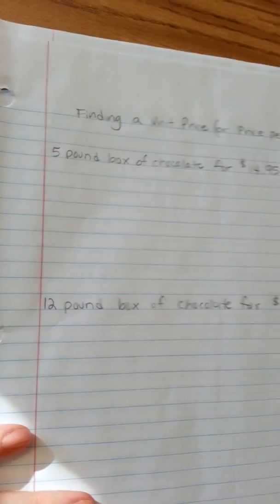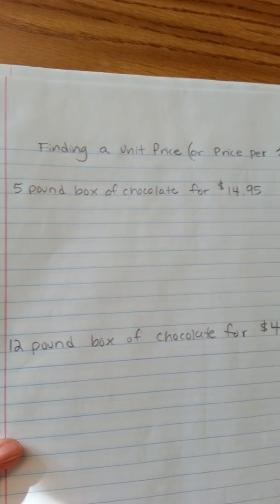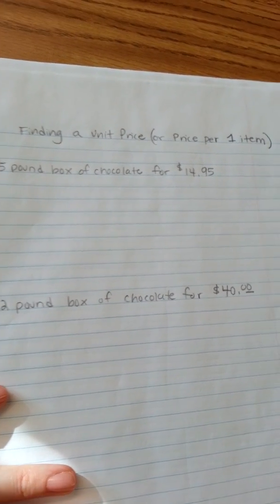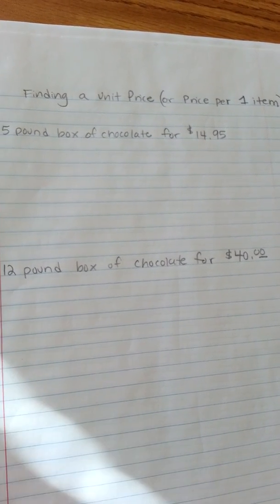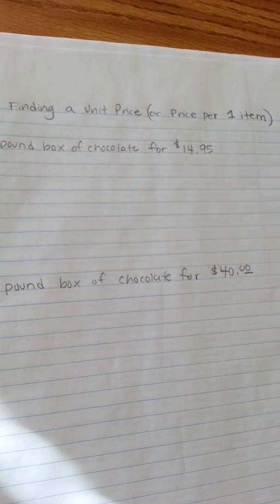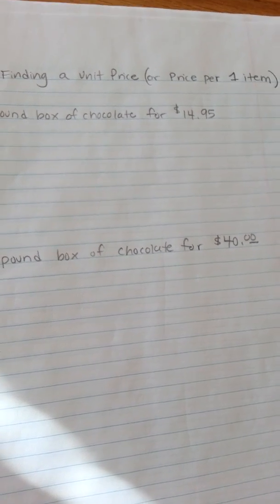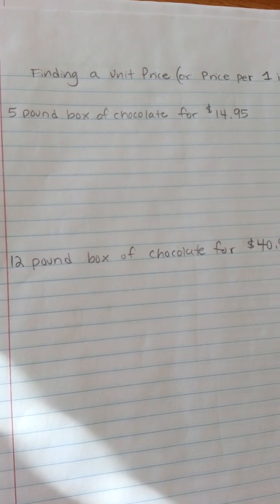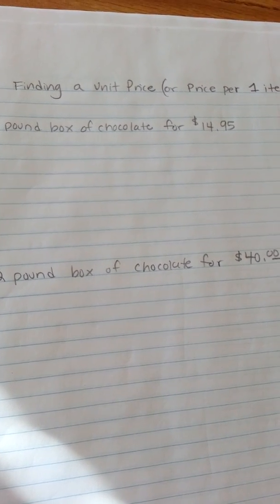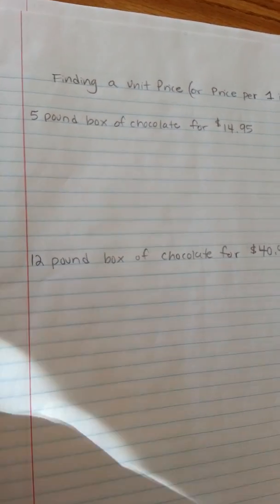Today we're going to solve a problem involving finding unit price. Now, a unit price is a price for one item. It may also mean 1 ounce, 1 pound, but it's looking at the price per one part. So for example, let's take a look.